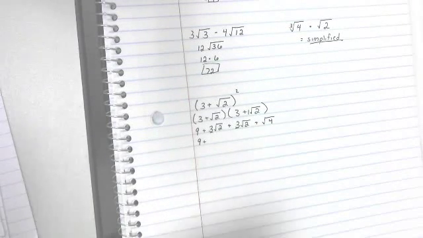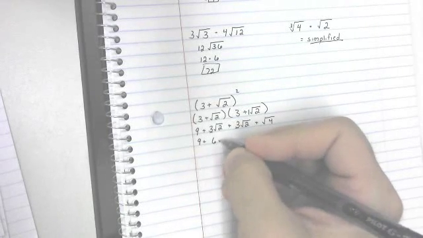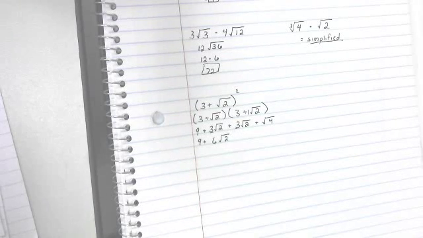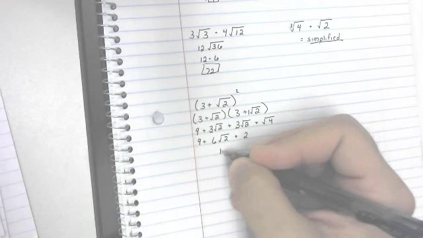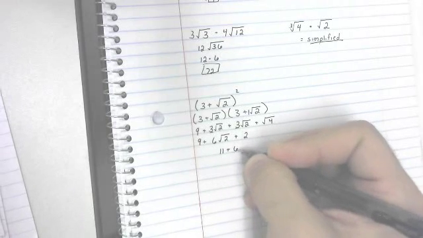Another rule that we'll learn is when indexes and radicands are the same, we can add the coefficients. The inside stays the same, but the coefficient changes. So we end up with 11 plus 6 radical 2.